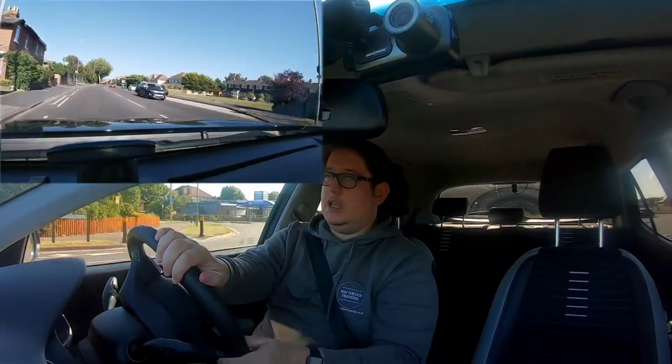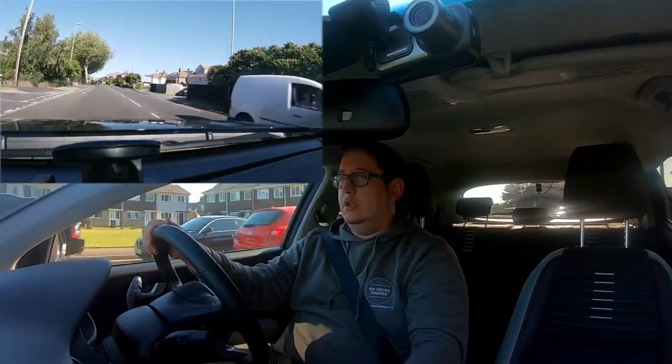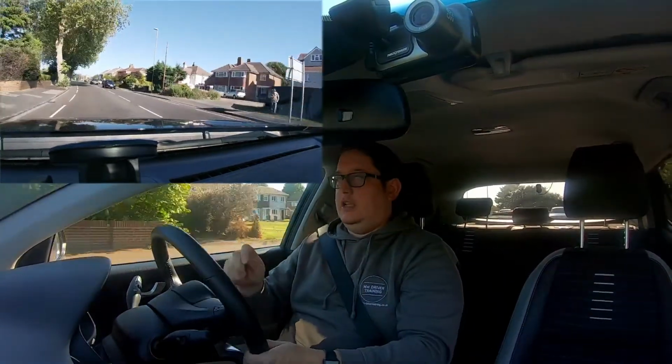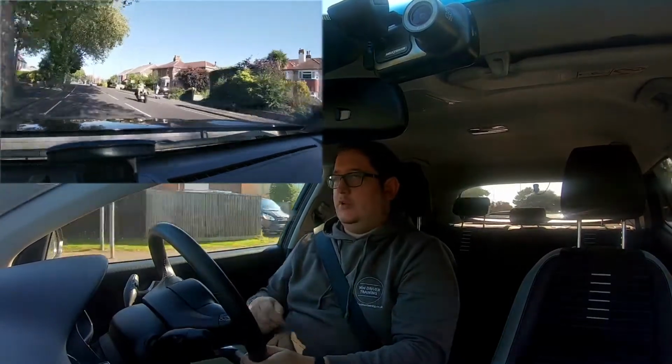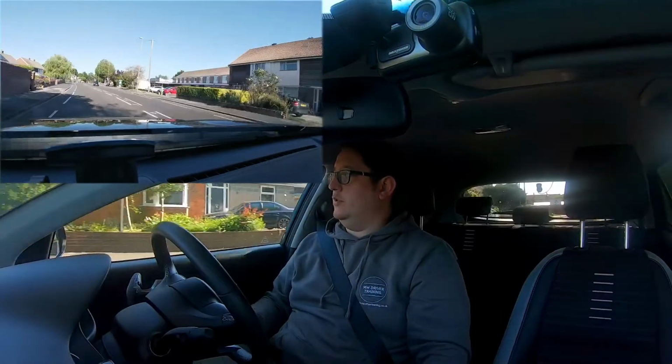Once you've checked and once you've indicated, then you're good to move the car out. Don't just move the car, then do your mirrors and your signal. It's not just there as a tick box, because if it was, you'd have just ticked the wrong boxes there because you did it in the wrong order. It's there to check, am I safe to move around? Am I safe to move over?